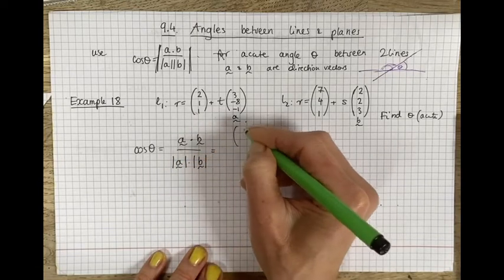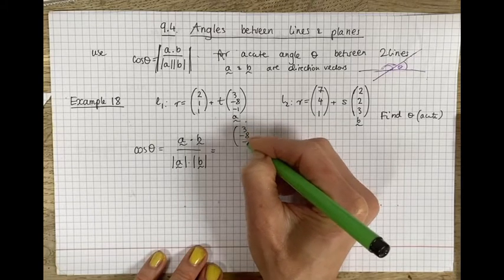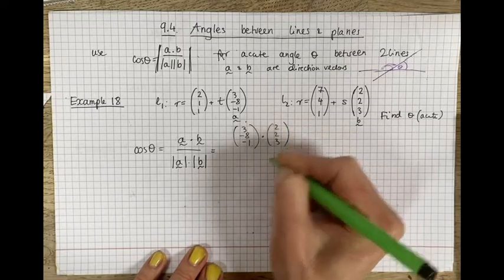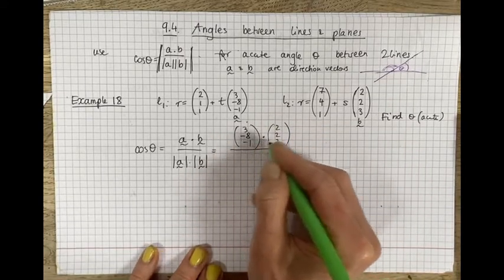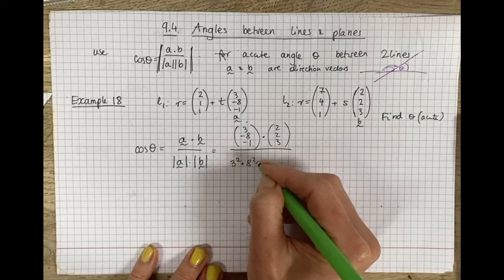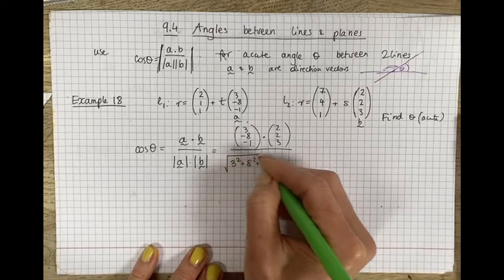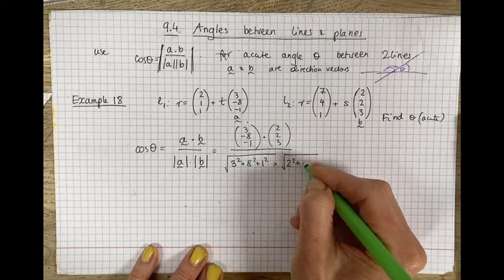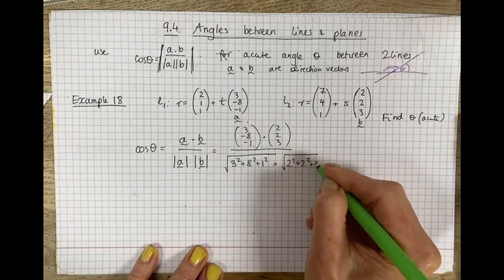So we're going to have (3, -8, -1) dotted together with (2, 2, 3) over the lengths of these two vectors. So the square root of 3 squared add 8 squared add 1 squared, multiplied by the square root of 2 squared add 2 squared add 3 squared.